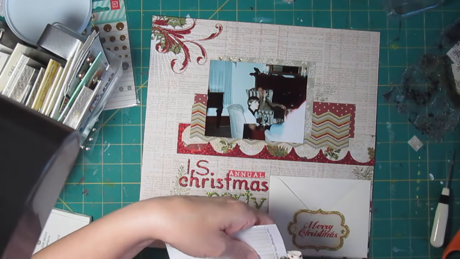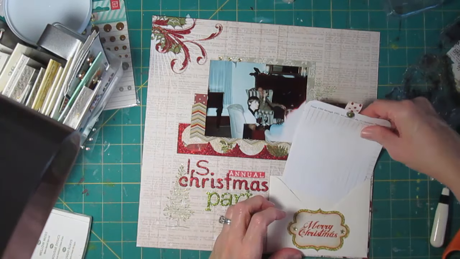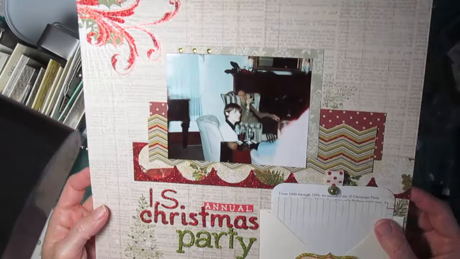And the last thing I decided to do was to round the corners of the card. And then I'll do some close-ups of the page.